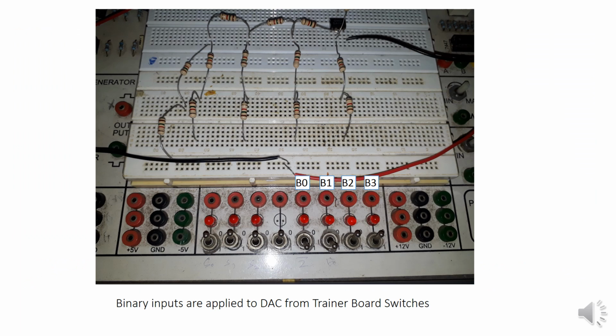Next, coming to the binary inputs which should be connected to the circuit. Here I am taking binary inputs from the trainer board, and from the trainer board to the breadboard I am connecting binary inputs. So here these 4 switches are used to supply the reference voltage to the binary inputs, which is 5 volts. When it is 1, we are going to apply 5 volts. When it is 0, that is ground. Remember that the bit sequence is B0, B1, B2, B3, where B0 is the LSB and B3 is the MSB.